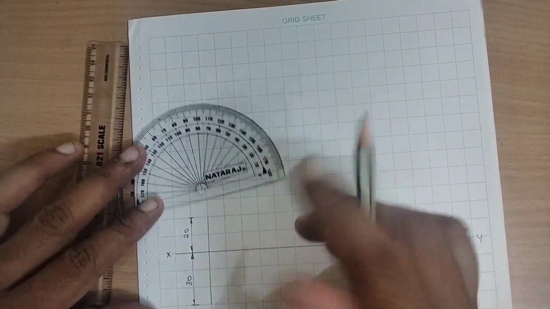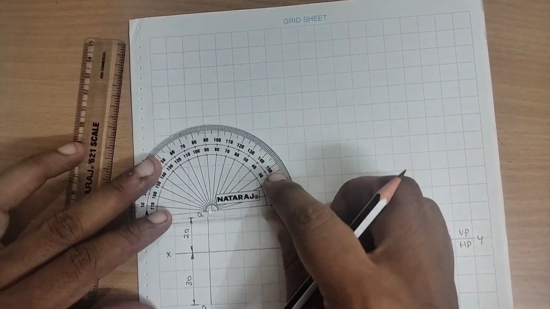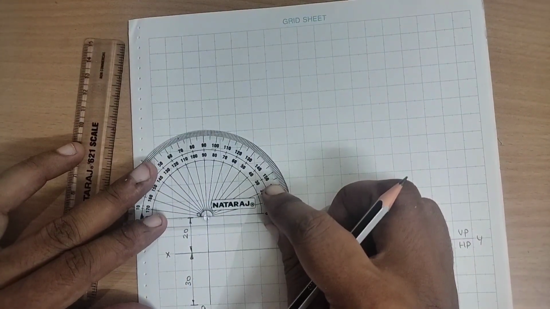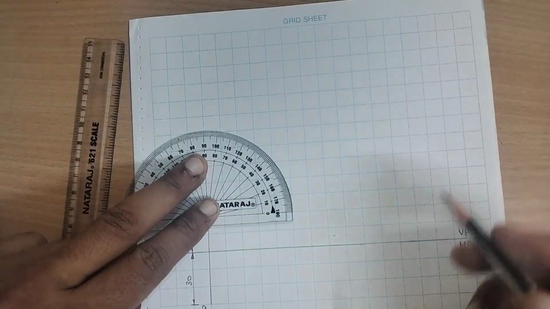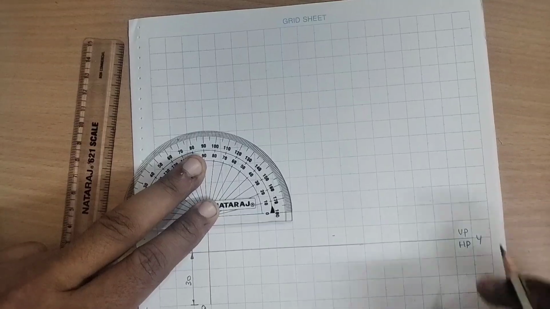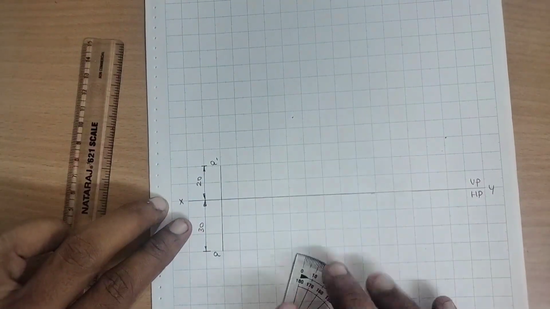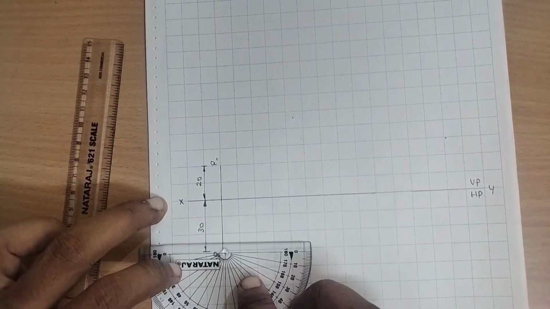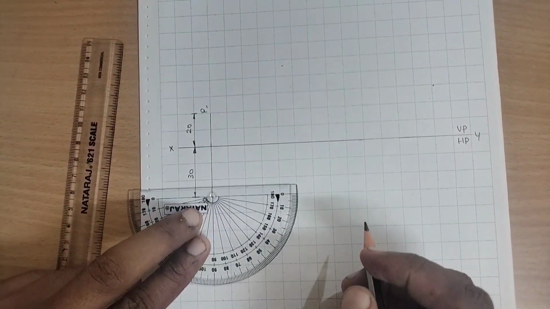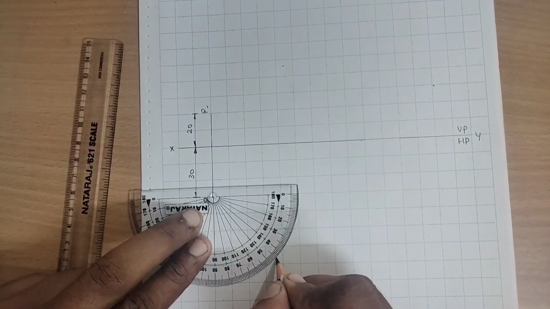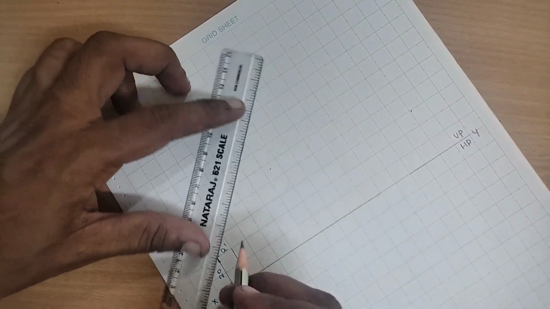So meanwhile I will call this point A dash and the point A. I will keep my protractor at point A. Mark 30 degrees. Inclination to HP they have given, I am showing it under VP, 30 degrees, and vice versa. 45 degrees to VP they are asking, I show it under HP. So measure 45 degrees. Draw a line first.